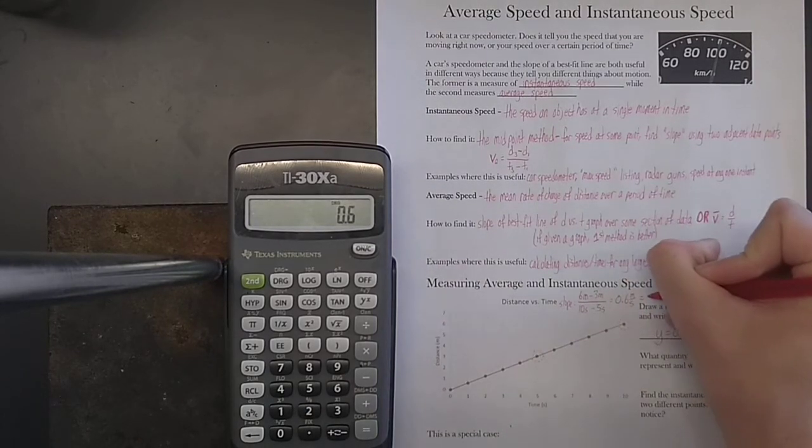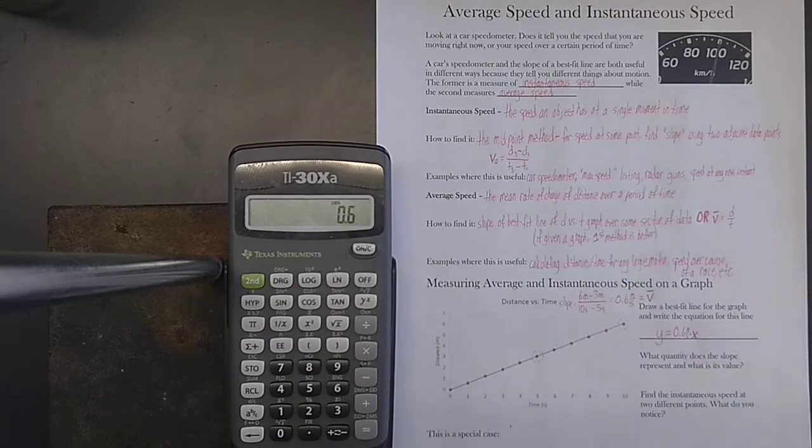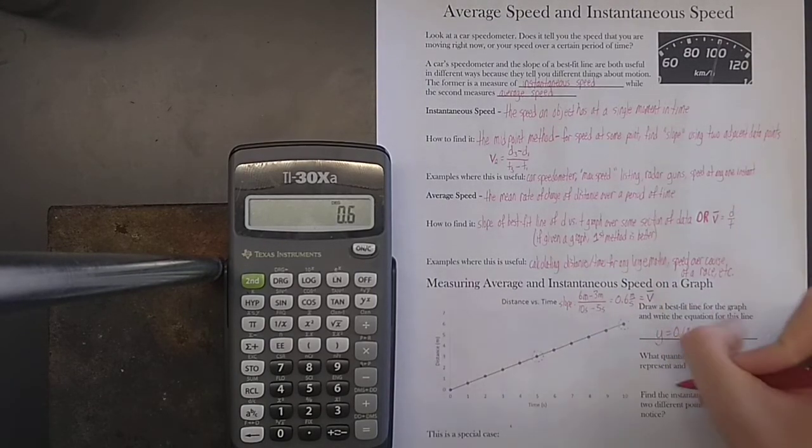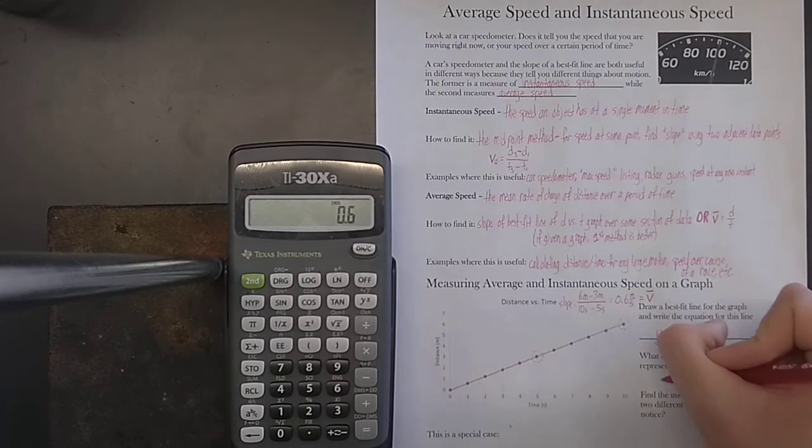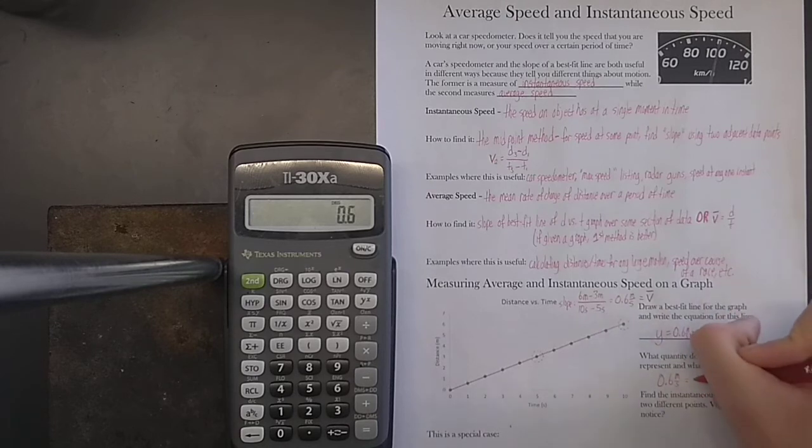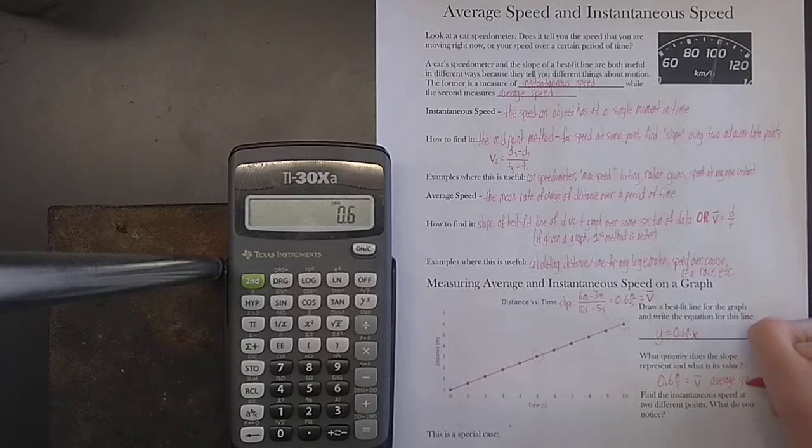So I'm just going to emphasize that right here. This is v hat. The average speed is 0.6 meters per second. I guess I could have written that down here as well. Okay, that's what you know how to do so far.